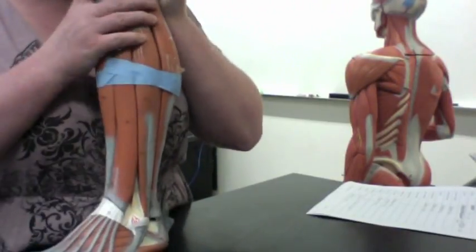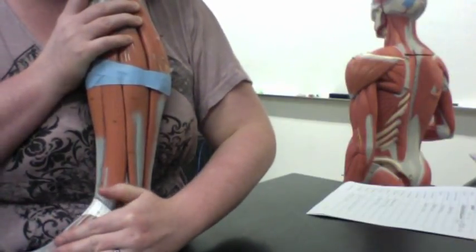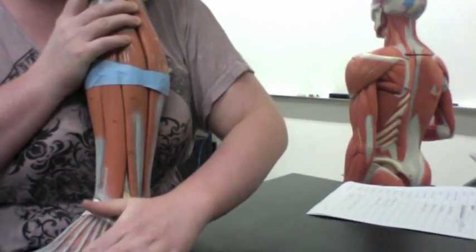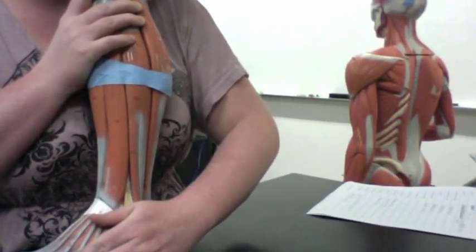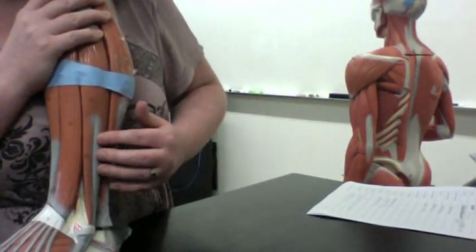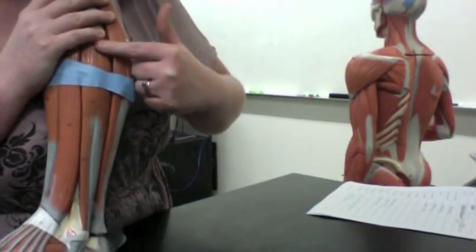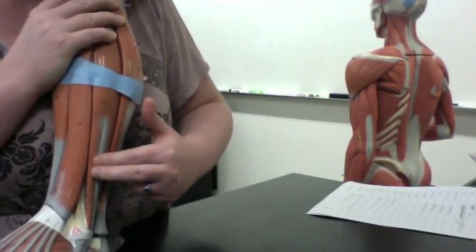And they're both going to help with something called eversion of the foot. So eversion of the foot is just basically taking, here's your pinky toe, it would be kind of raising your foot out, like that. So raising your pinky toe up and out. So that's eversion. And both your fibularis longus and fibularis brevis do this. The fibularis brevis is this lower portion right here, like I said, and the longus is this upper portion. So if I put a sticker up here, it's the longus. If I put a sticker down here, it's the brevis.